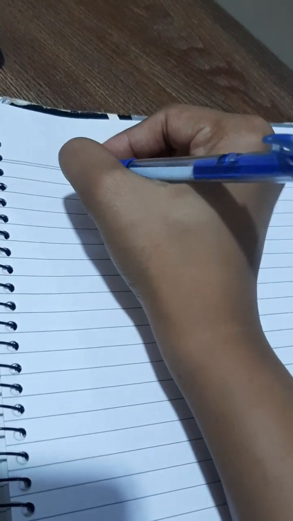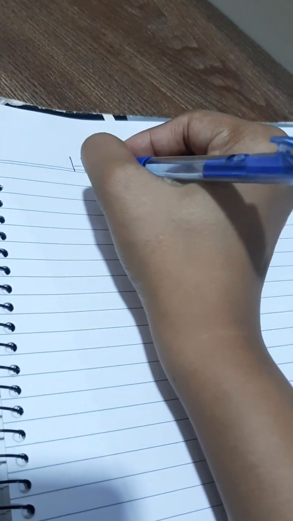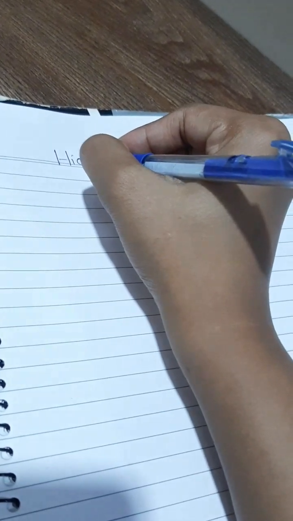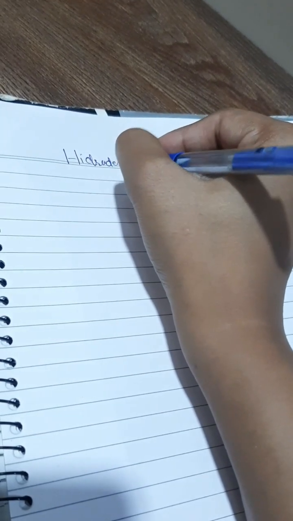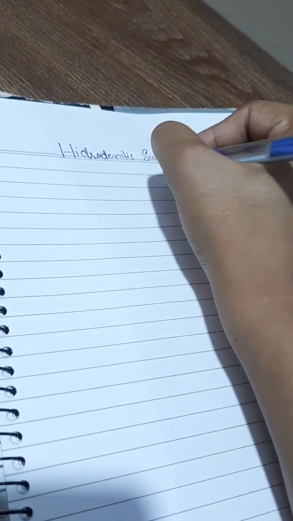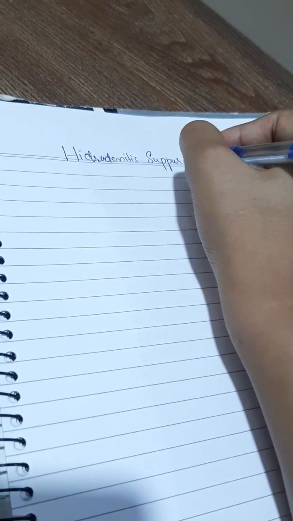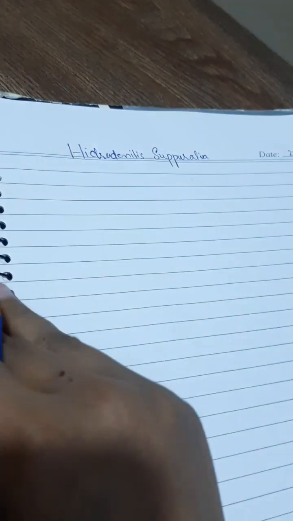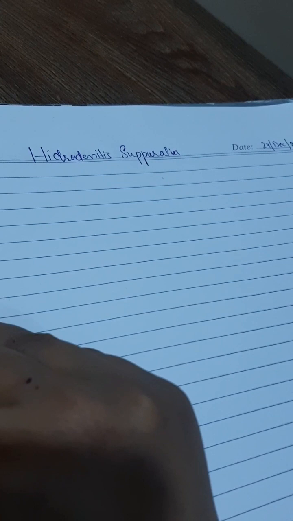So today we will discuss the inflammatory condition hidradenitis suppurativa. Okay, so what is hidradenitis suppurativa?